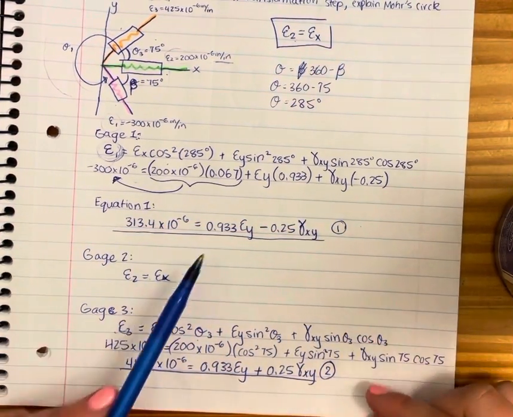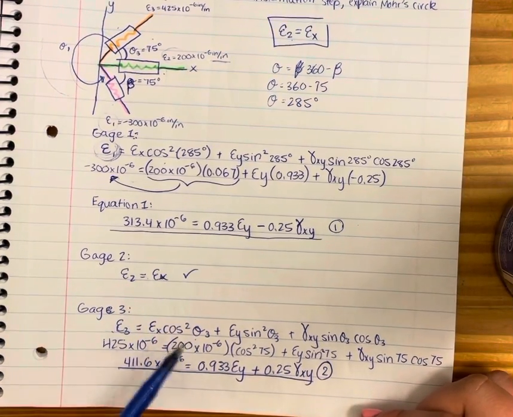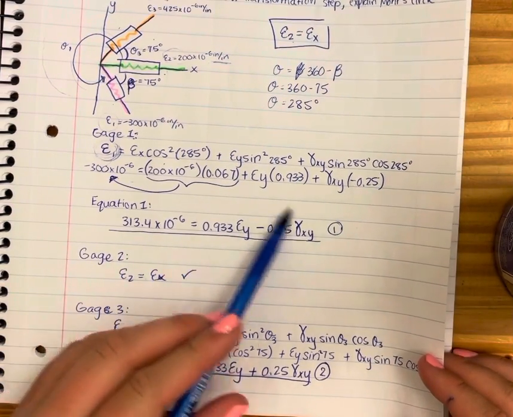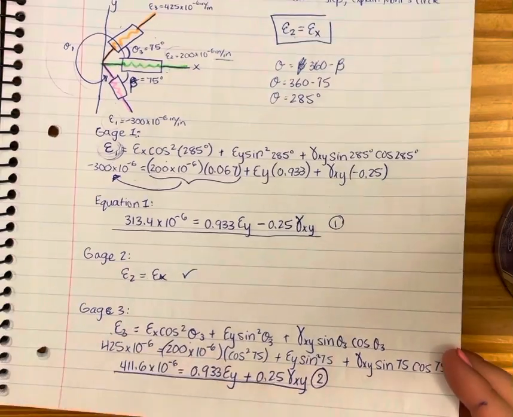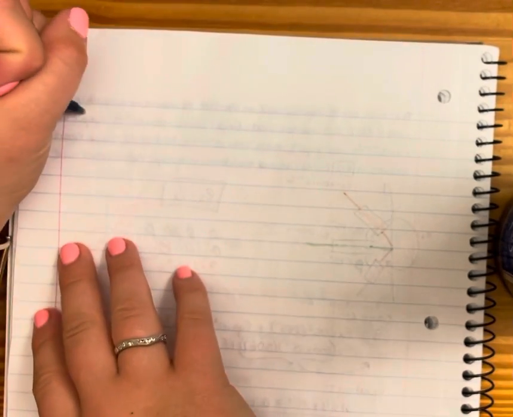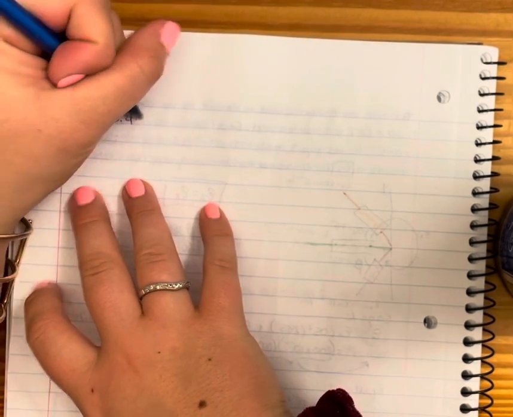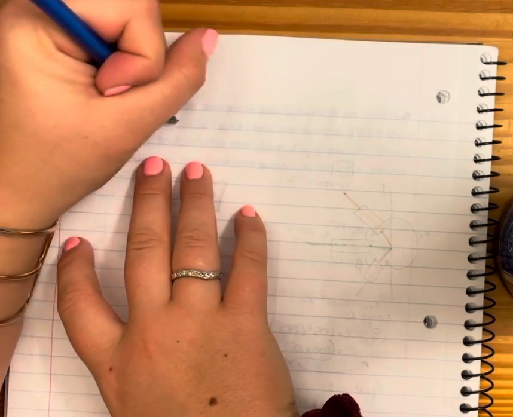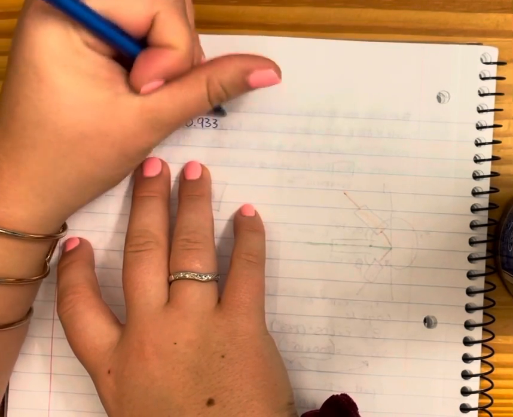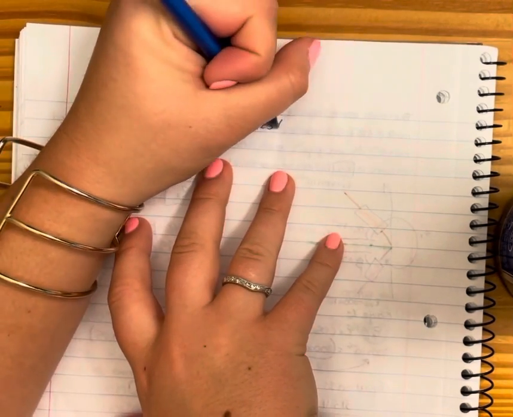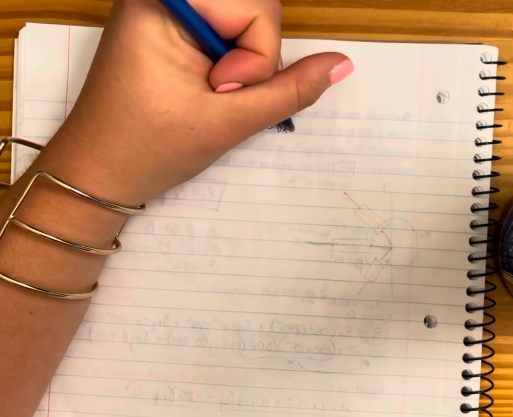Now that we have 2 equations and 2 unknowns, it is solvable. Going over to the next page, I will write these out again. Equation 1: 313.4 times 10 to the negative 6 equals 0.933 strain in the y minus 0.25 shear strain.